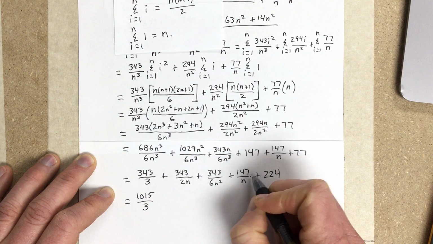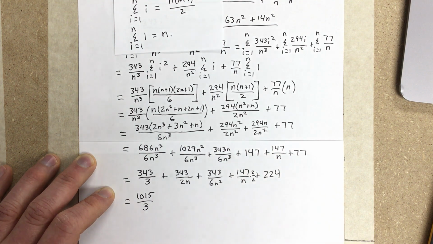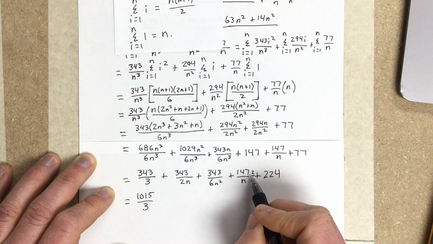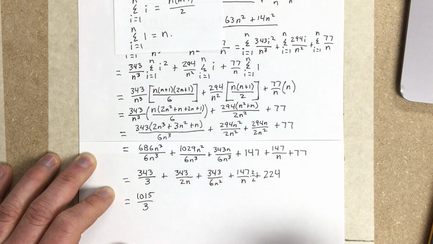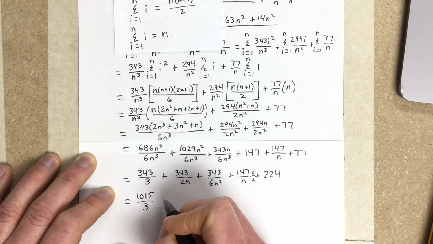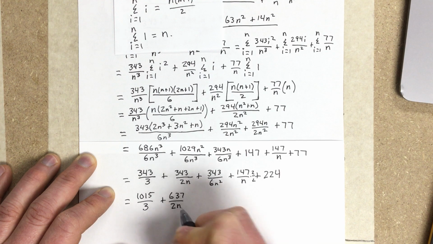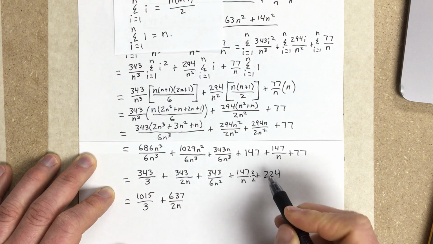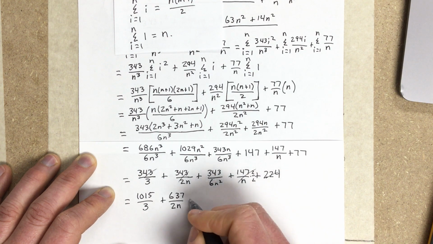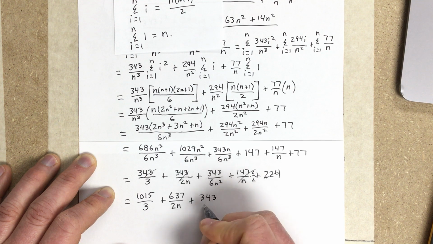I'm going to multiply this fraction by 2 over 2, so 147 becomes 294 over 2n. So this would be 294 over 2n plus 343, so it's 294 plus 343, 637. So I get plus 637 over 2n. So we've taken care of these terms. And then we have plus 343 over 6n squared.